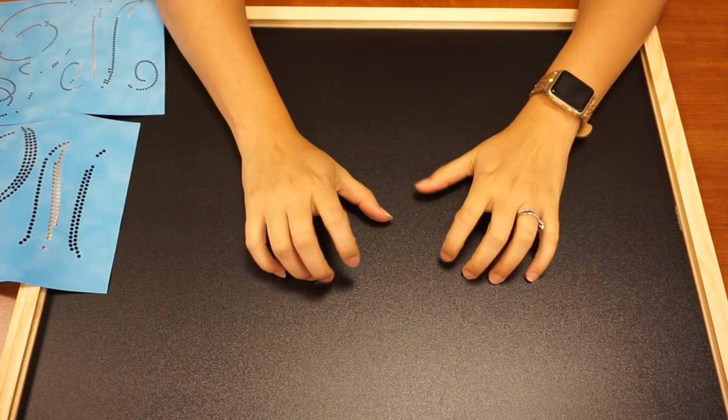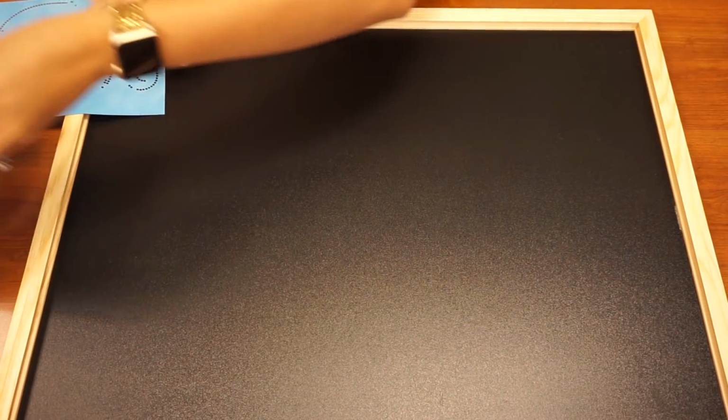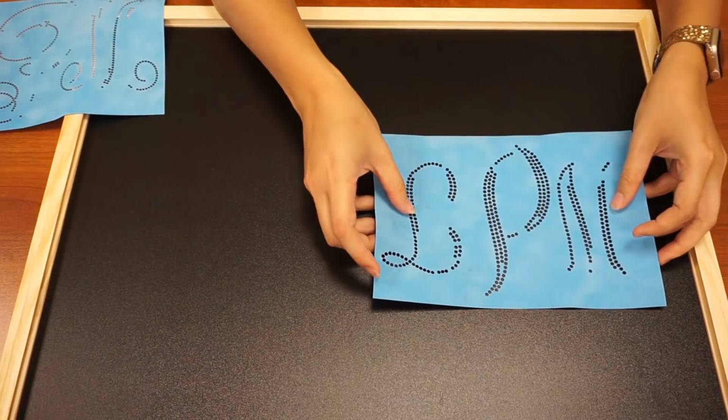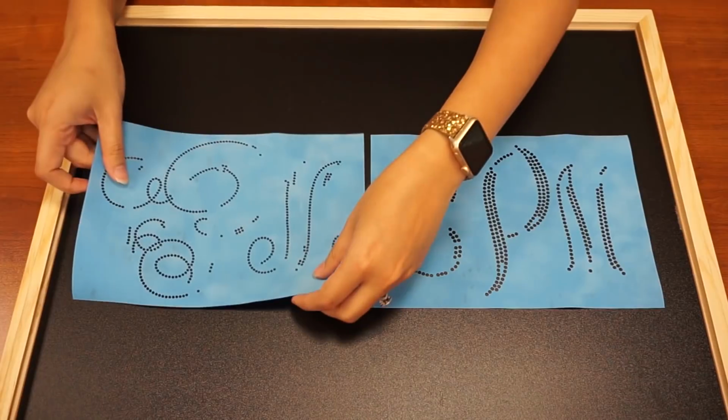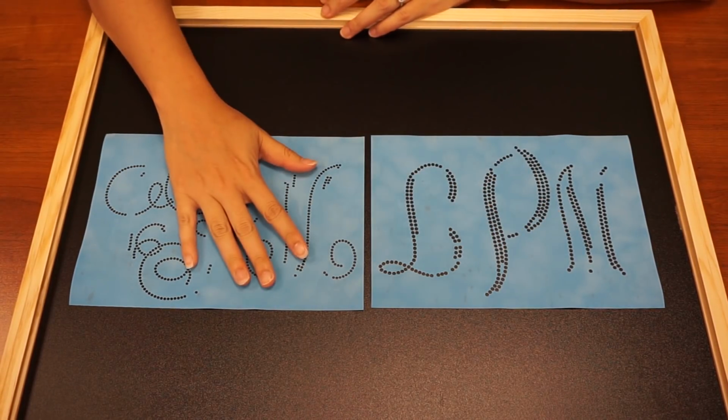Alright, so now I am ready to brush in my rhinestones. So here's my workstation. It's just a little cheap chalkboard from Hobby Lobby. And I have right here my 2 templates. So I have one right here and the other right here. So I have these set up as SS10 stones and SS6 stones.